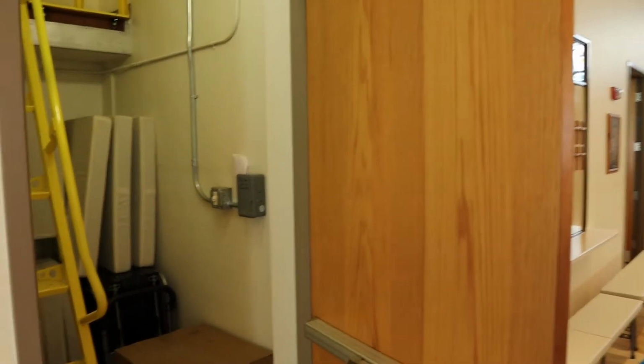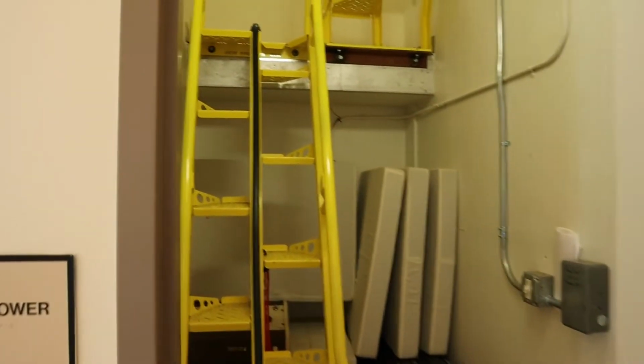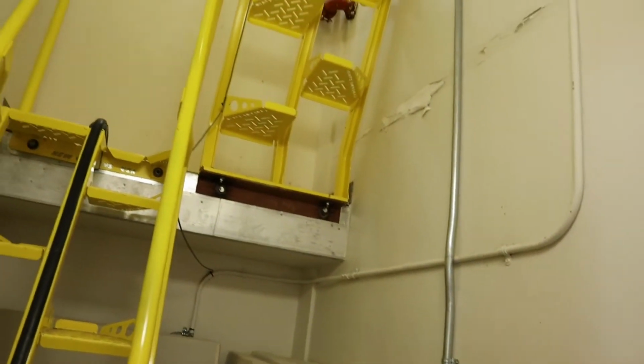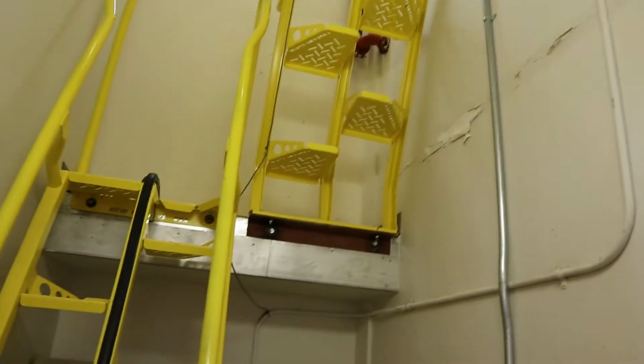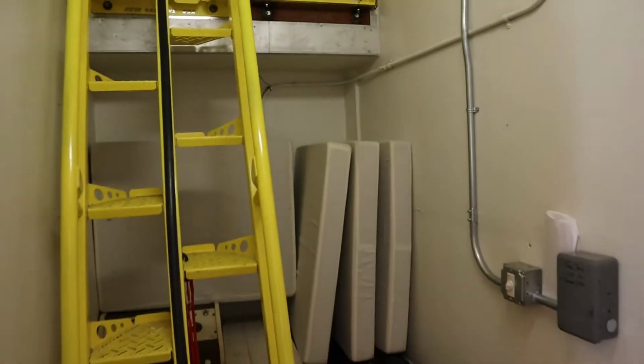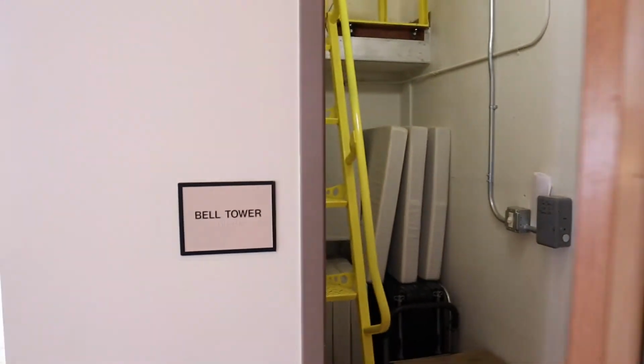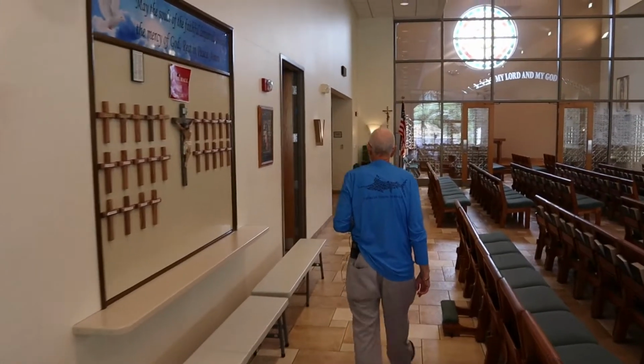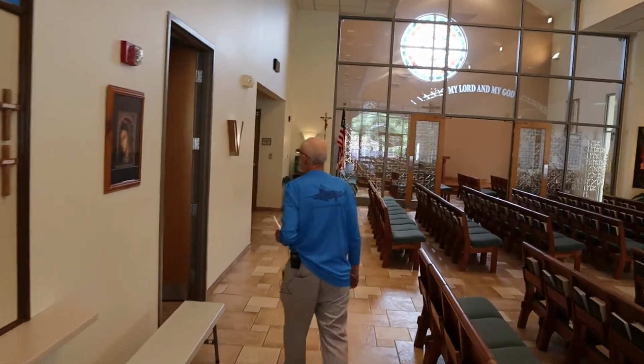The bell tower goes up, as it says, to the bell tower. It also goes up to a mezzanine floor, where we also house a great deal of our equipment here at St. Thomas, and another source for a potential fire. Remember that.